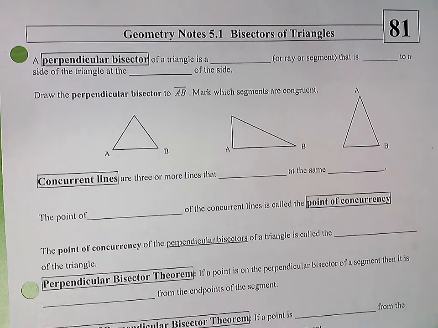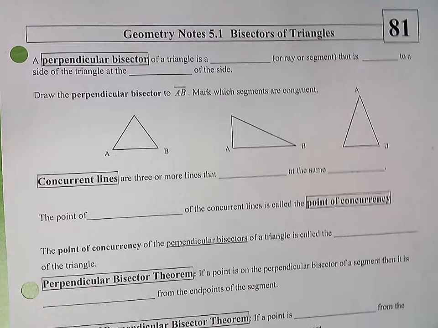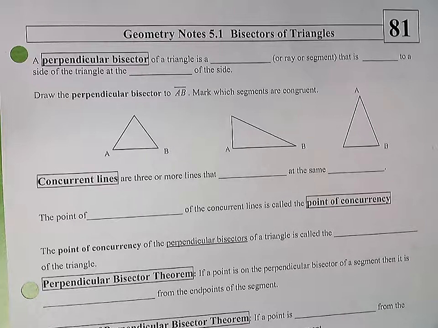So today we're going to start with perpendicular bisectors and angle bisectors. Both of them are bisectors. What does a bisector do? Splits it into equal parts, right? So we already know what a bisector does. Well, now we have a perpendicular bisector and then an angle bisector. I think you'll be able to tell the difference between the two.